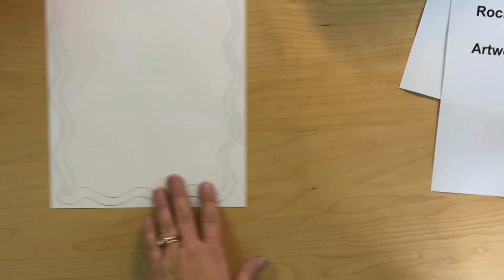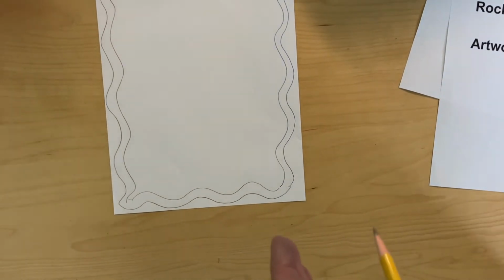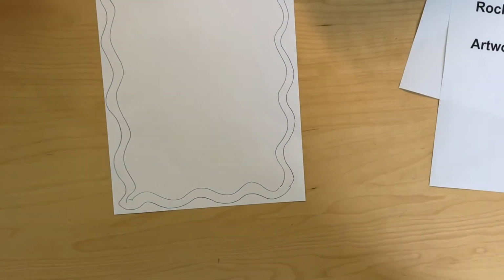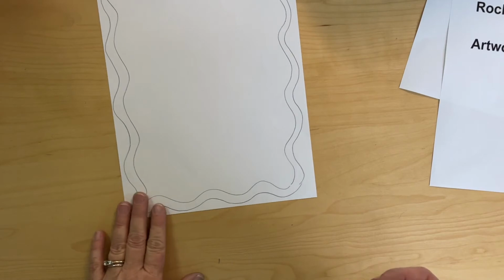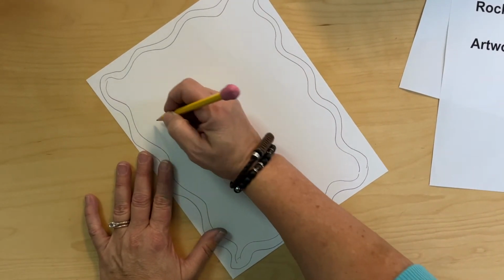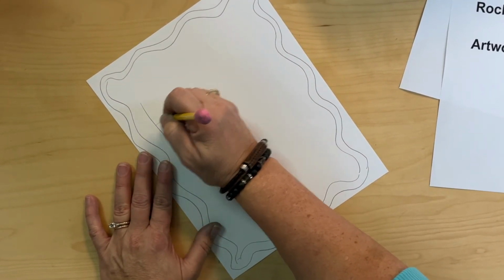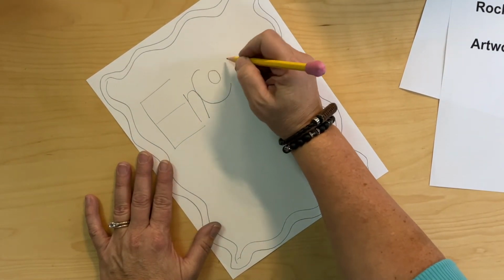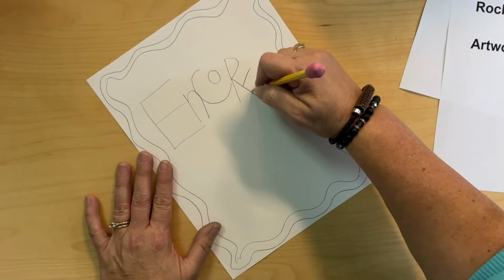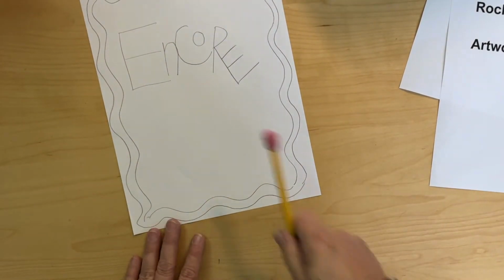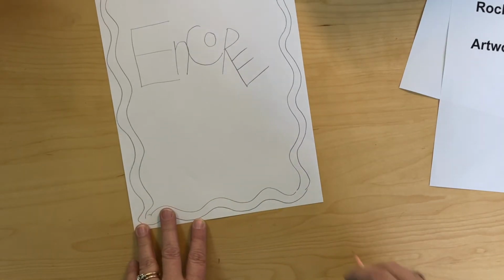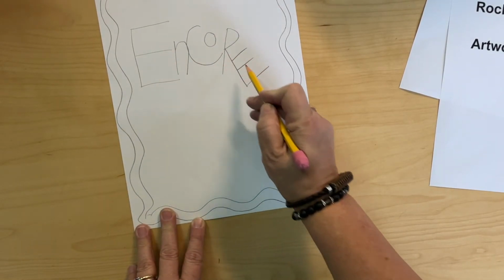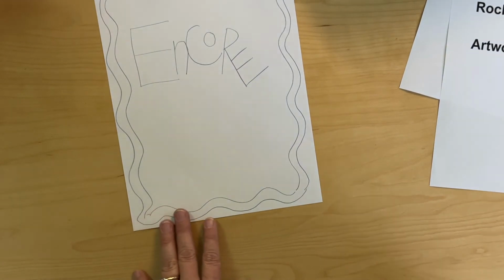Check. Now we've got to think about the rock band name. And this is something that my team already decided how they want the lettering to look. And they've asked me to draw it for them. I'm going to go ahead and draw that really quickly. I hope you can see it. It says Encore. That's the name of my band. E-N-C-O-R-E. Encore. It's a hot little band, isn't it?